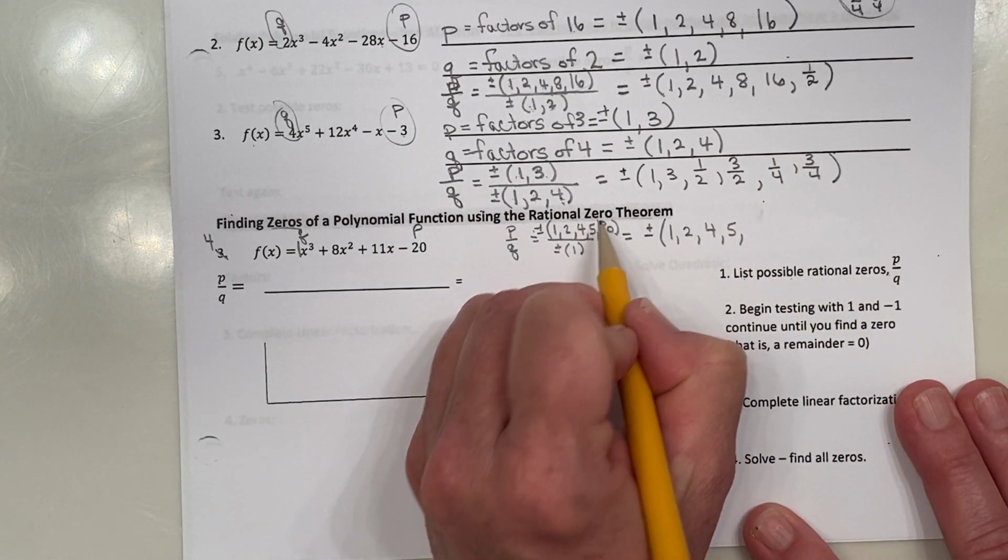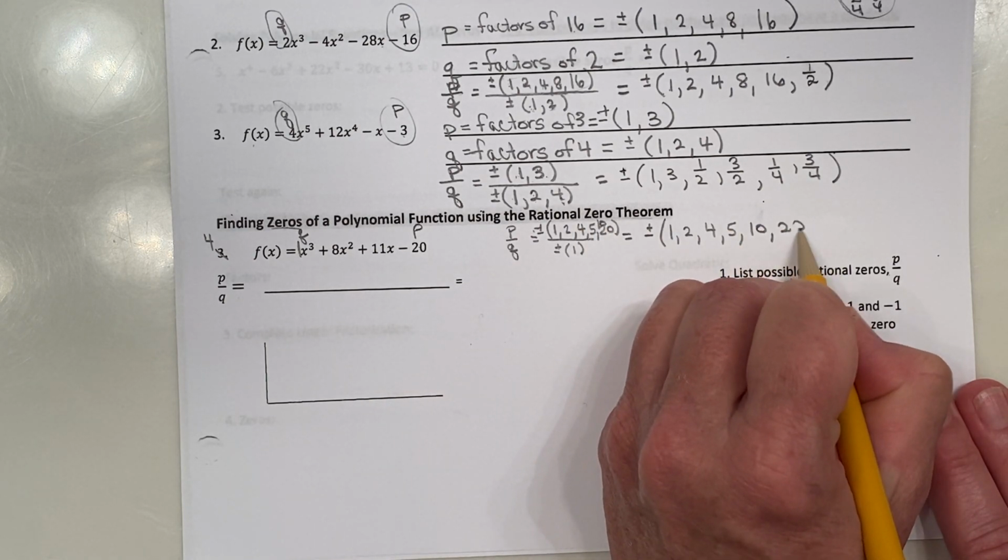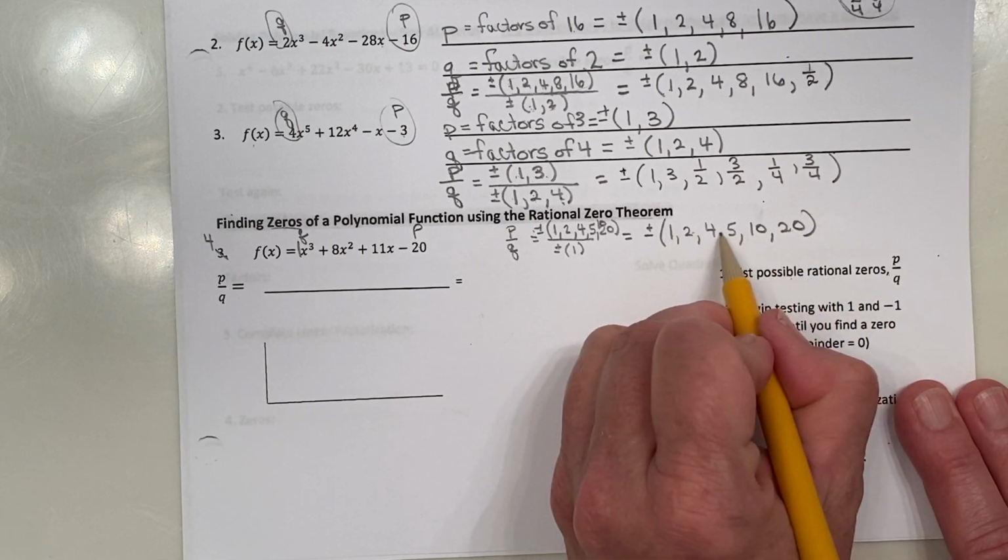And I think I need a 10 here. 10 and 20. Double check. 1 and 20, 2 and 10. Yeah, 4 and 5.